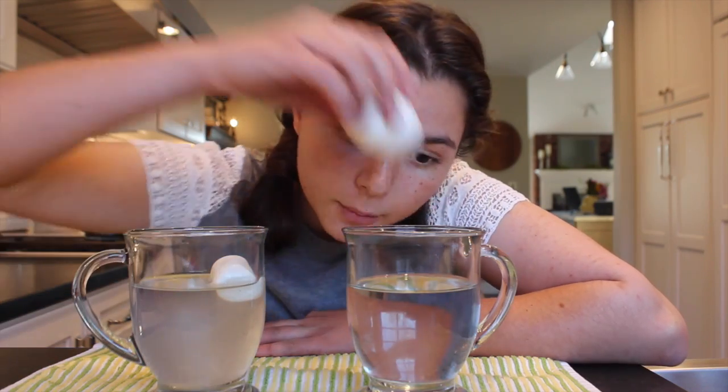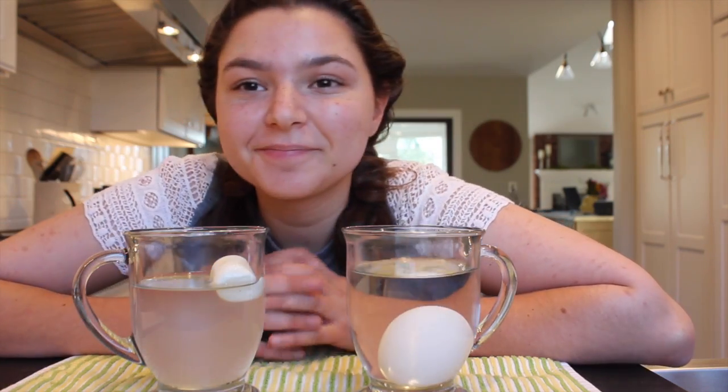Conversely, if the volume of the fluid displaced weighs more than the object itself, then the object is said to be more dense, and the gravitational force exceeds the buoyant force, and the object sinks.